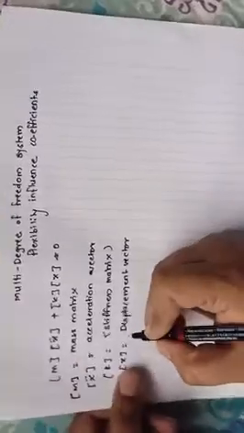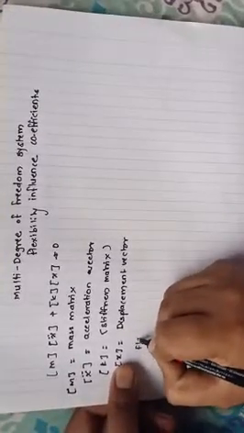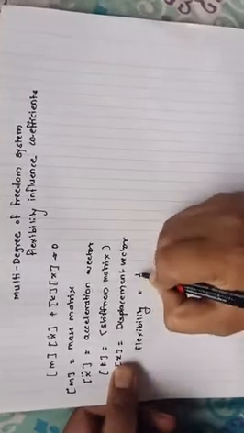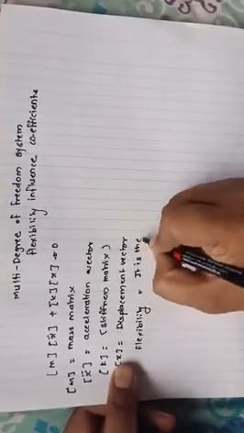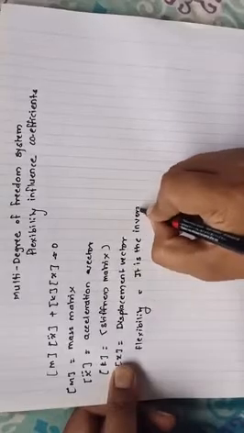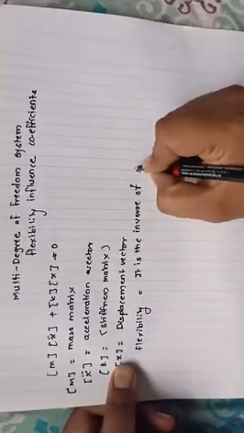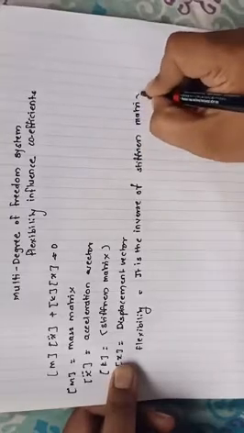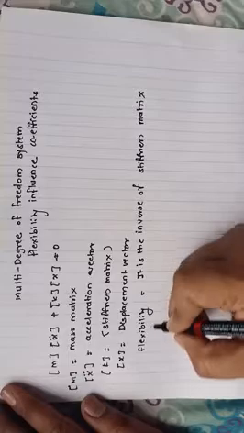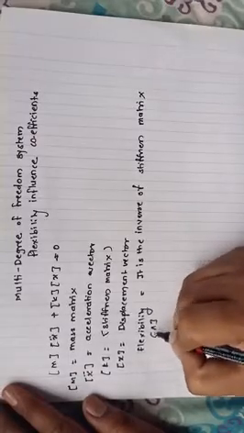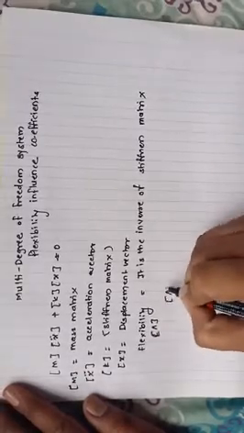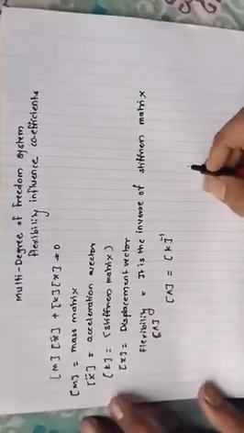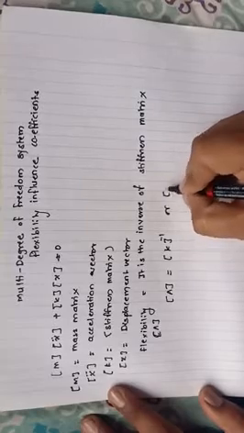So what is flexibility? The flexibility is the inverse of the stiffness matrix. Say the flexibility matrix is A, so we can derive this A as K inverse, or vice versa.